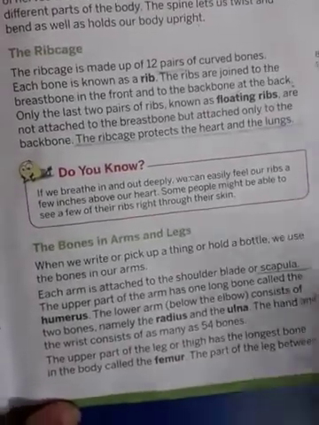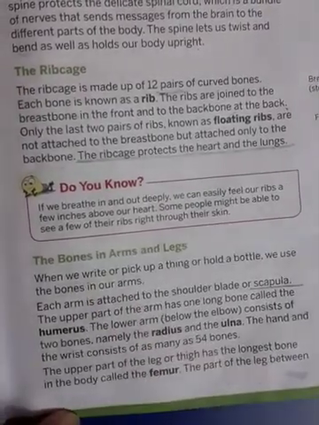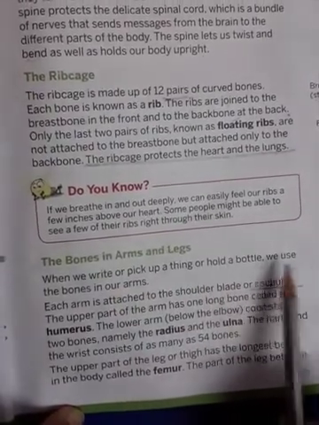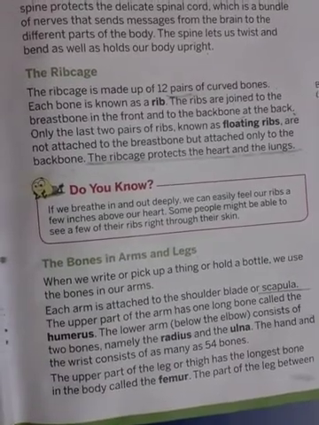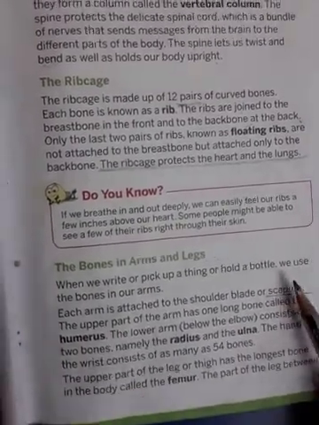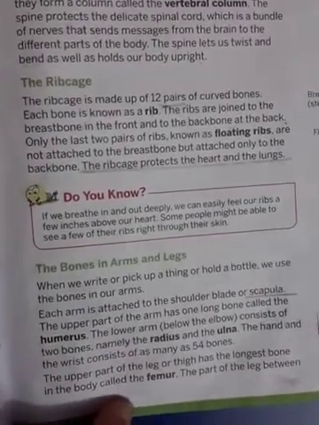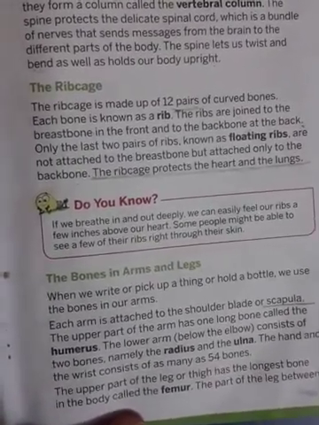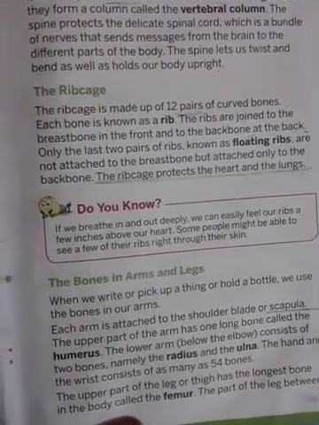Now next is the bones in arms and legs. When we write or pick up a thing or a bottle, we use the bones in our arms. Children, you cannot hold a bottle or a chocolate or anything without using the bones in your arms. Try it. You will not be able to do it. So if you have to pick up or hold anything, you need to use the bones in your arms.